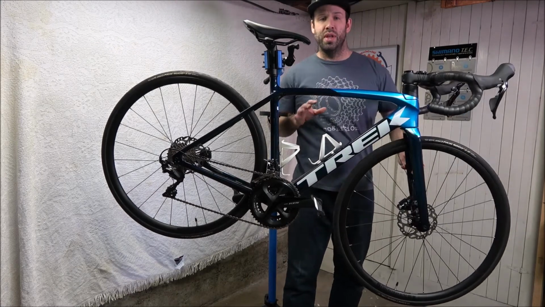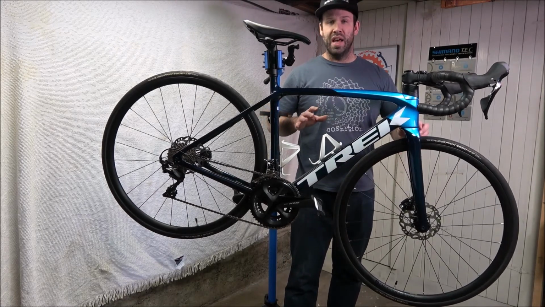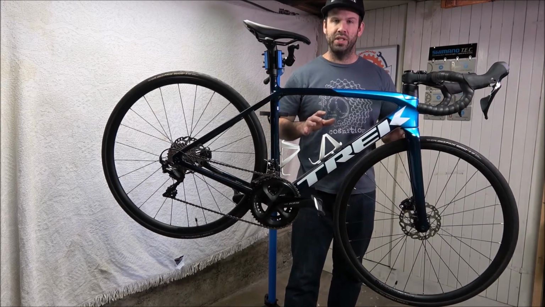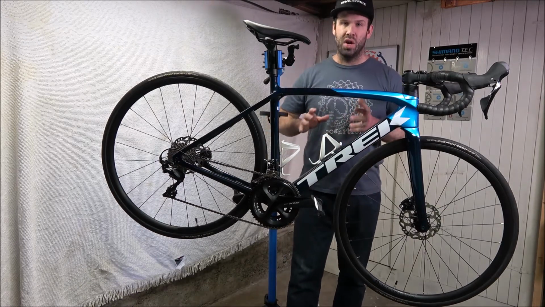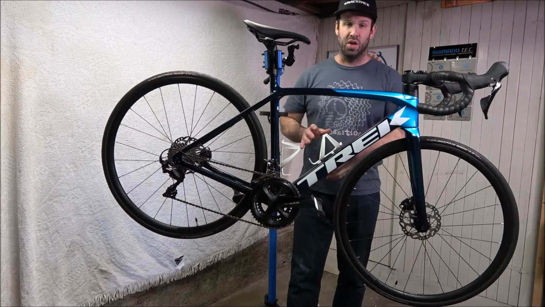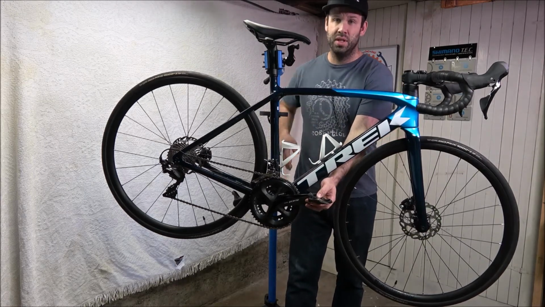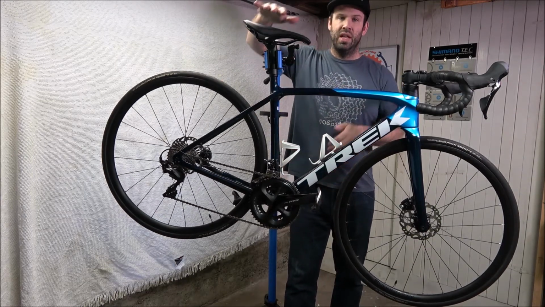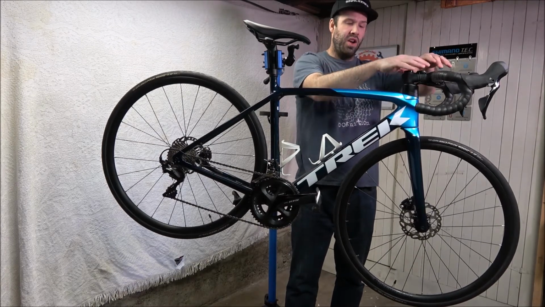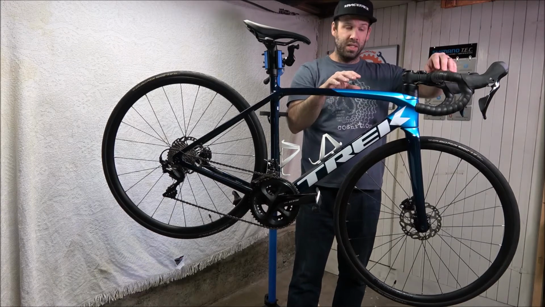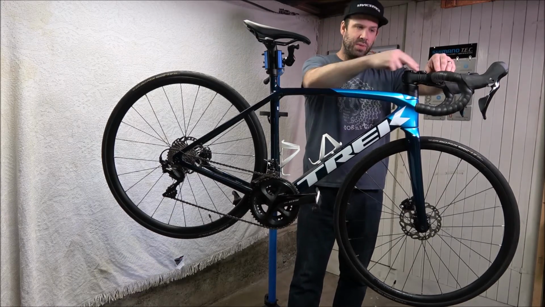Next, we're going to go into a group of parts together that are known as the contact points on the bike. These are the parts of the bike that when you're riding, you are in contact with. So we have the pedals, the saddle, and the handlebars. The handlebars are connected to the rest of the bike by a piece called the stem, which is this piece here.